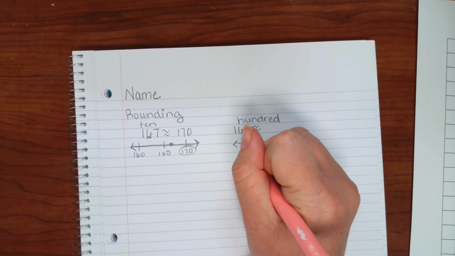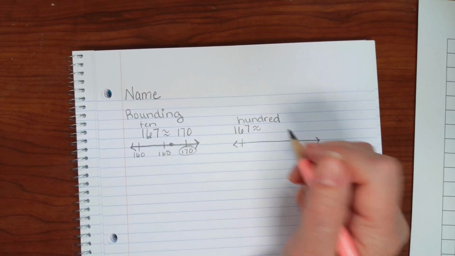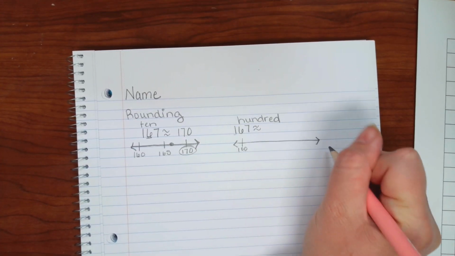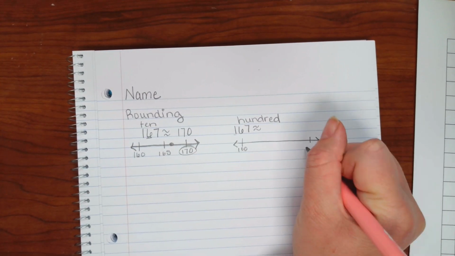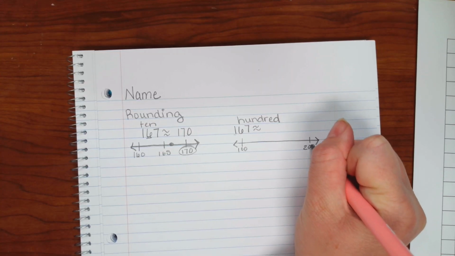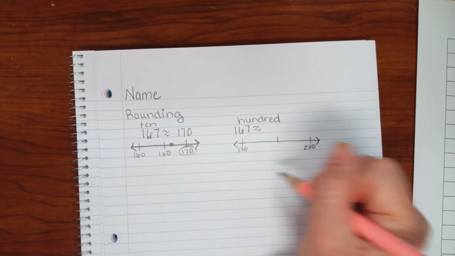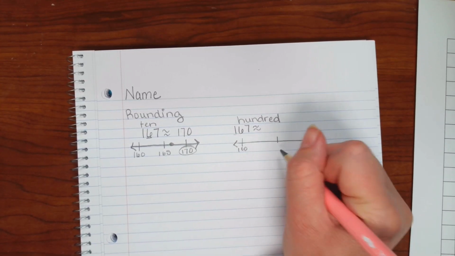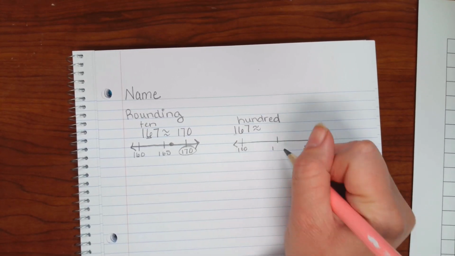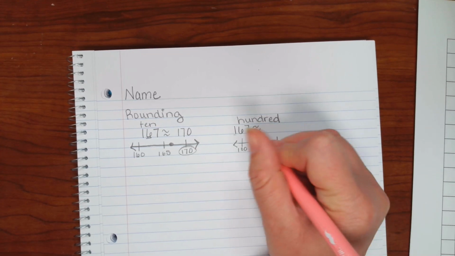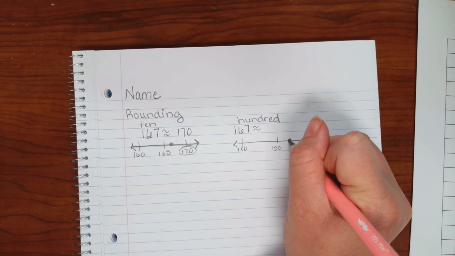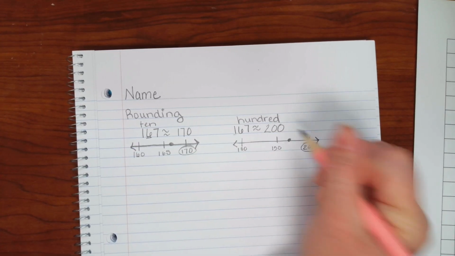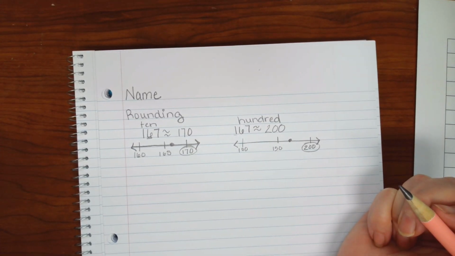Alright, if you're rounding to the nearest 100, you're going to draw the line. Draw the line. And then you've got how many hundreds? Well, there's 100. How many is one more 100? 200. So halfway in between, we're doing hundreds, so half of 100 is 50. So we have to add 50 to our number up here, so it's 150. Then 167 is going to go here, so therefore it rounds to 200. Reviewing on rounding.